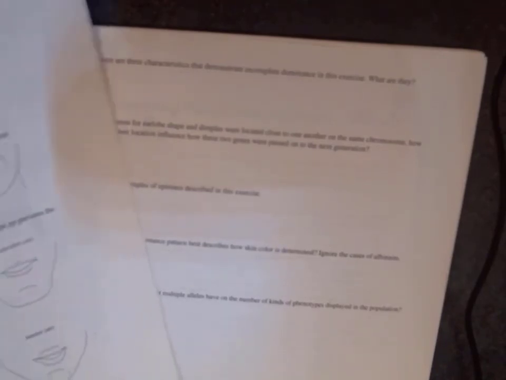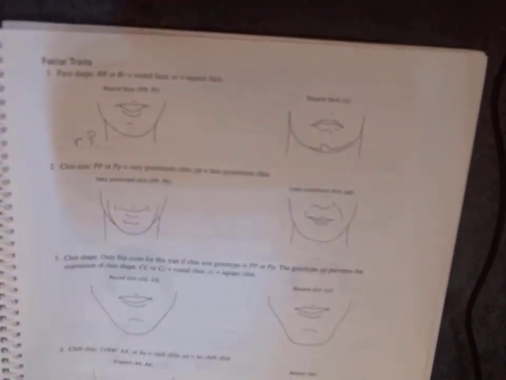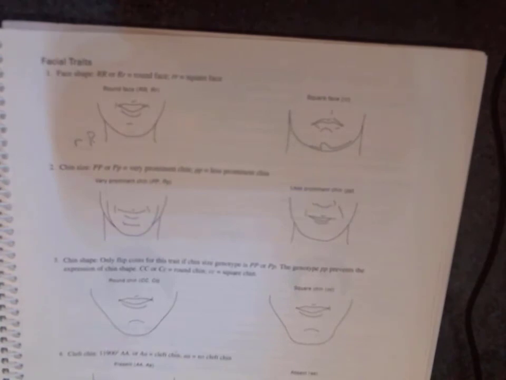Make sure you answer those questions, because remember, all this material is fair game for the exam. So make sure you read that lab, and I think you'll really, really enjoy it.